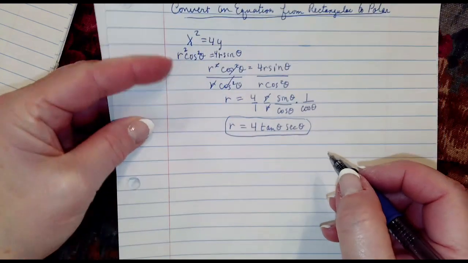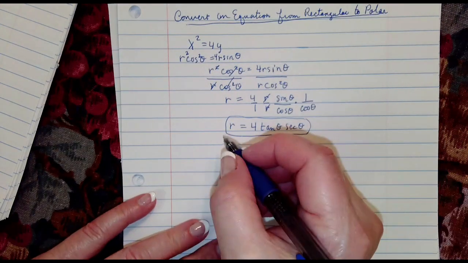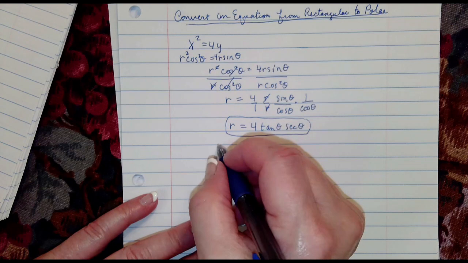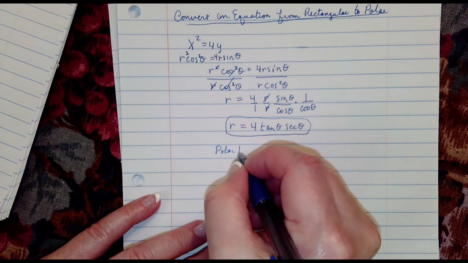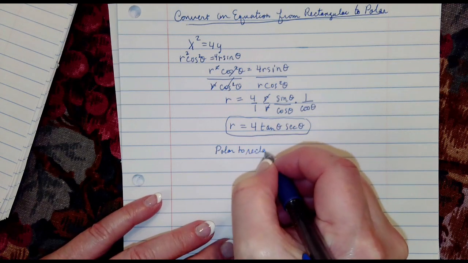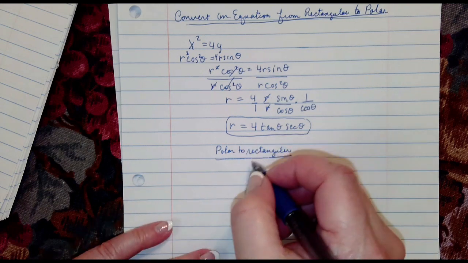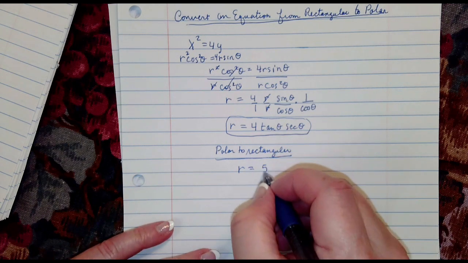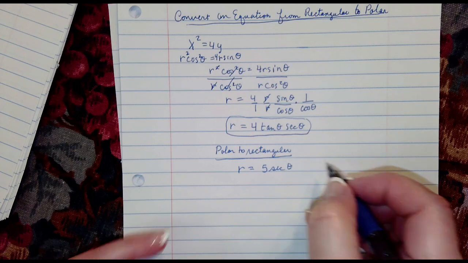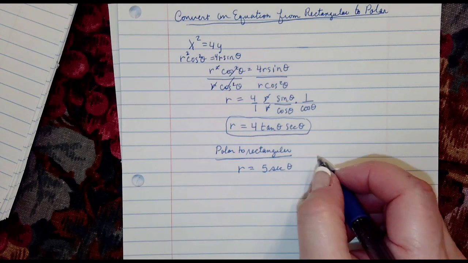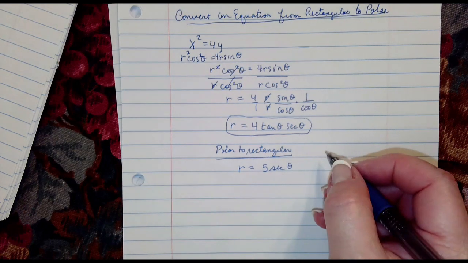This one again is from polar to rectangular. Okay, so this one says r equals 5 secant theta. So we've got an r and we've got a theta in here.